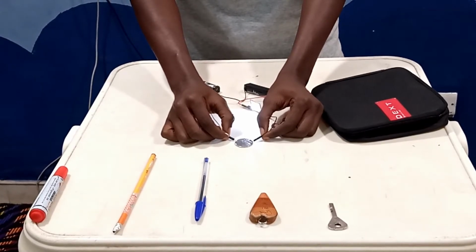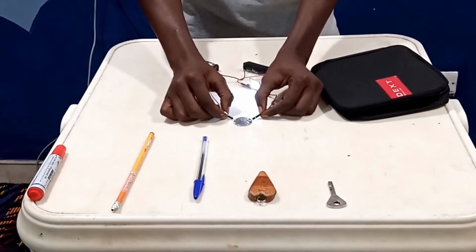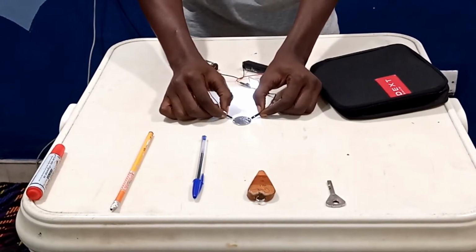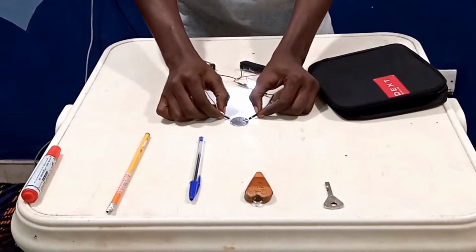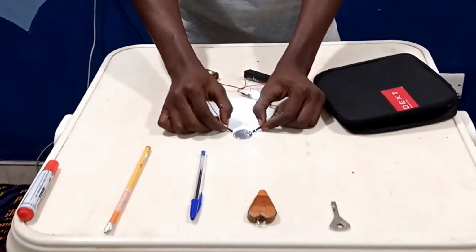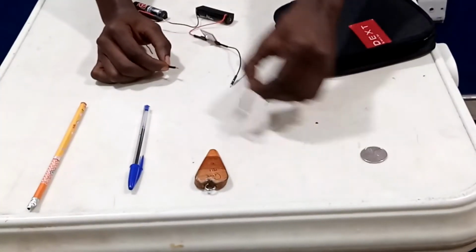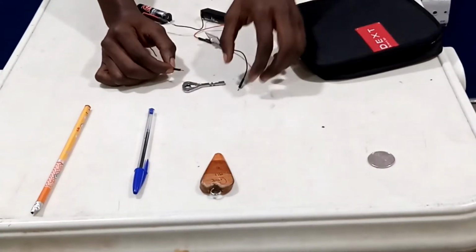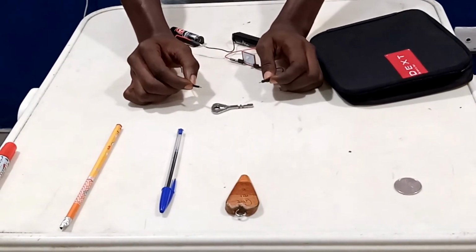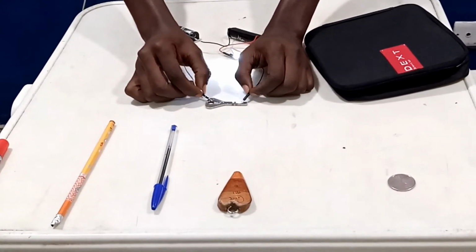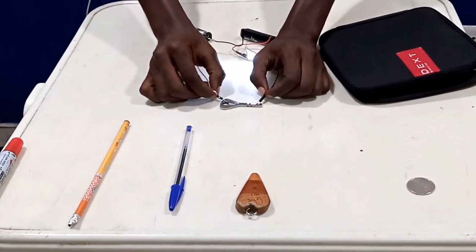Voila. As you can see, the light emitting diode has already lighted up to show that electricity is passing through one end of the coin to the other side. That clearly shows that coin is a conductor. Let's look at the next material, which is the key. Let's find out if this object is a conductor, semiconductor, or an insulator. Of course, the key is also a conductor.